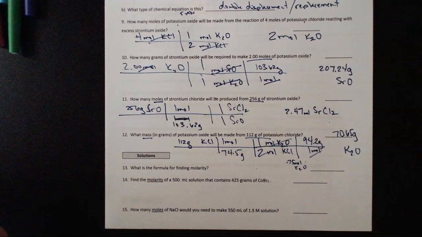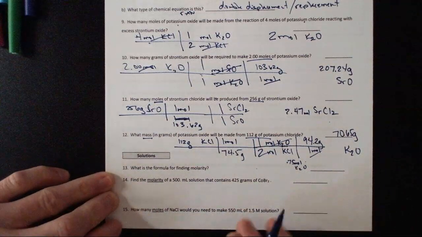Let's see if we can pick up where we left off in part 1. We're going to start down here with solutions. Solutions should still be fresh in everyone's mind because we did take a solutions test not too long ago. Actually, we were already in digital learning when we took our solutions test. So looking at number 13, it says, what is the formula for finding molarity?